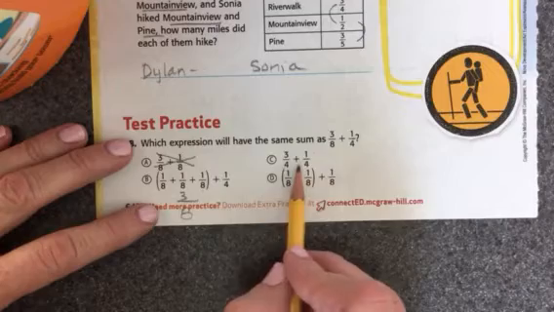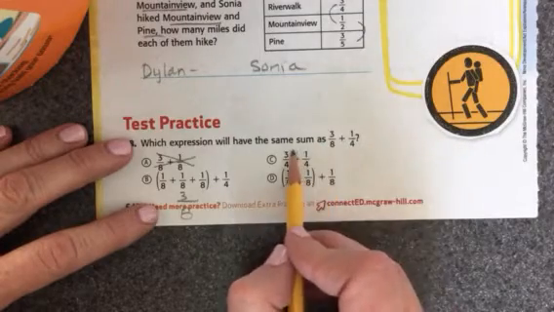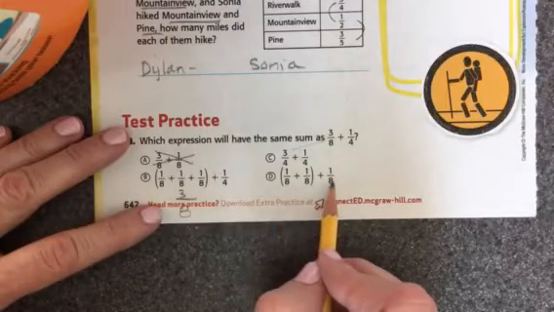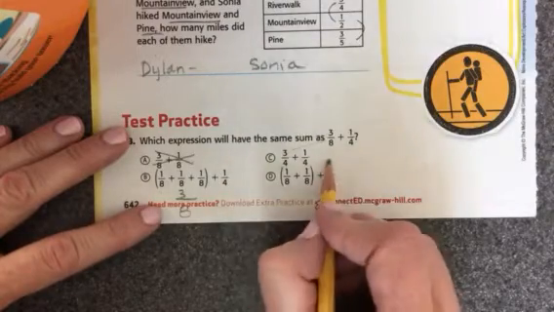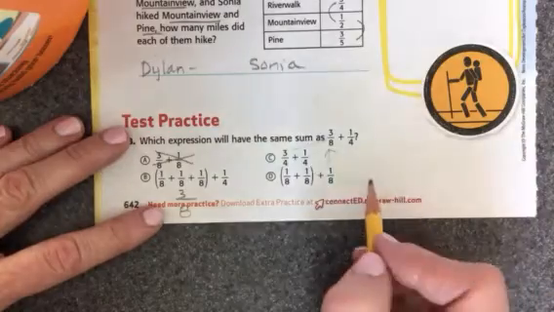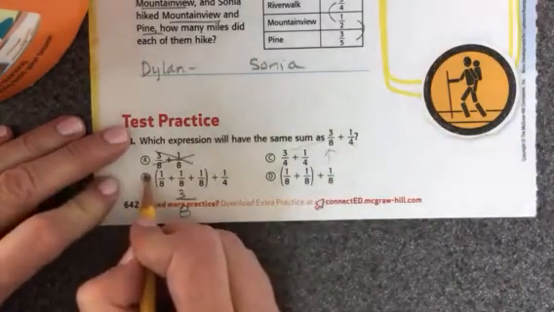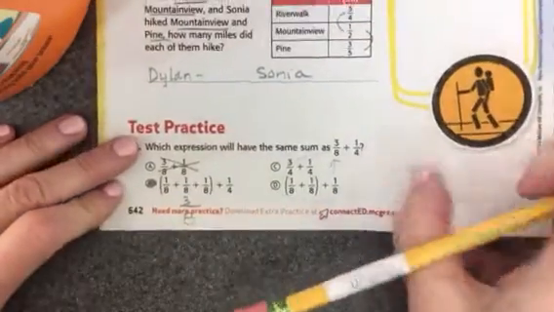Here I have 3/4 plus 1/4. I can't change 3/8 to 3/4. They're not equivalent. And here I have 1/8 plus 1/8 plus 1/8. That tells me this part of the expression, but it leaves out the 1/4, so it's definitely this one.